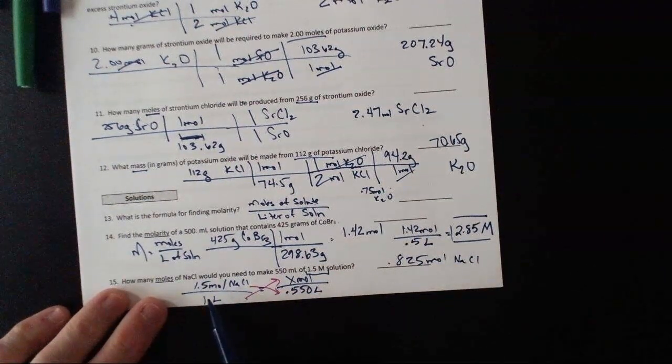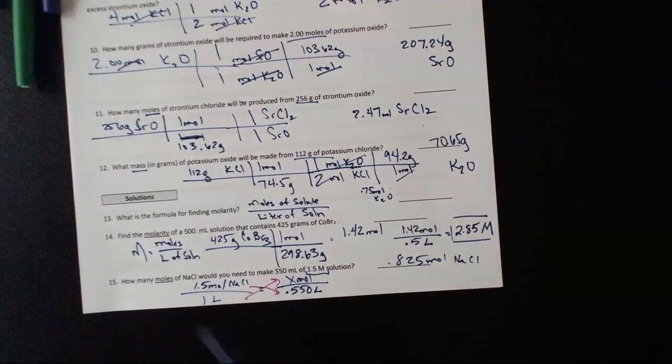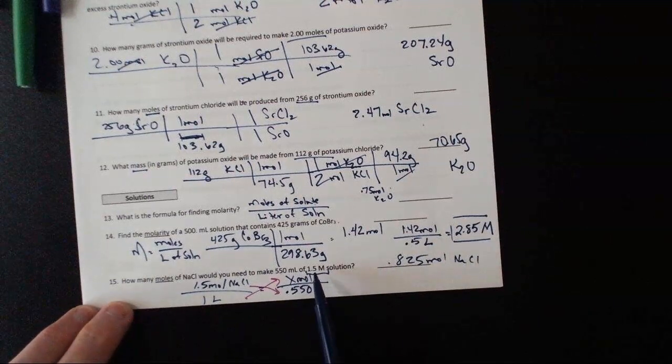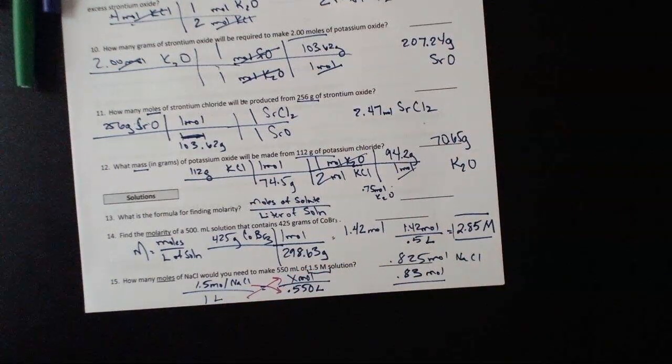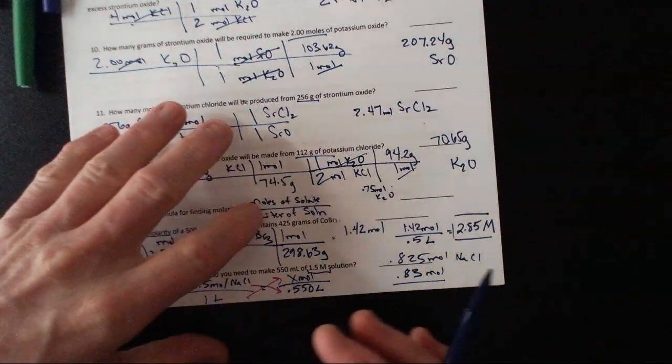So that would be, again, 1.5 times 0.550 divided by 1 is equal to how many moles? And that would be 0.825 moles of sodium chloride. Or thinking about significant figures, I've got 2 sig figs here, so really 0.83 moles if we want to use our significant figures, which we should.